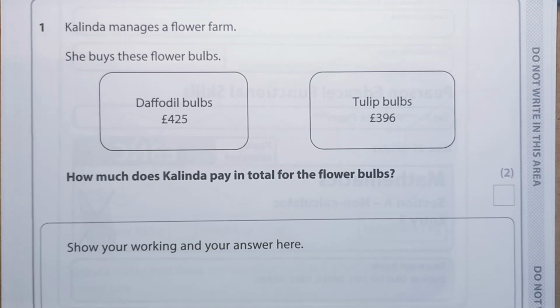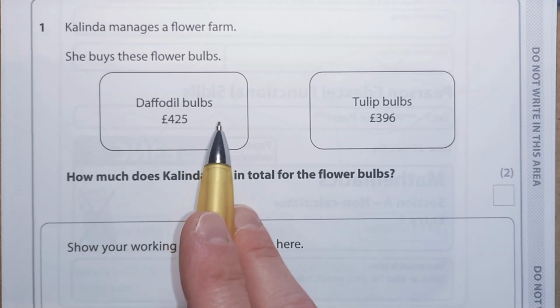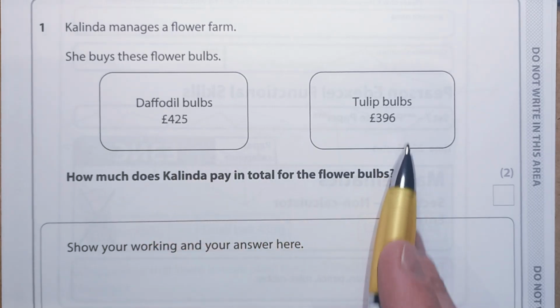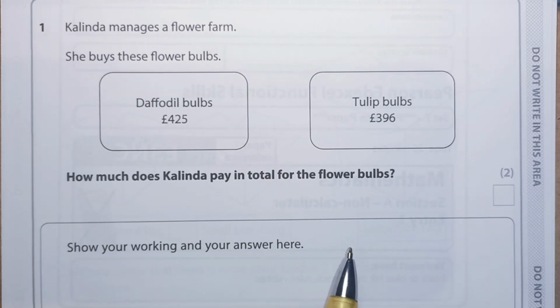Question 1. Kalinda manages a flower farm. She buys these flower bulbs. We've got daffodil bulbs, £425, tulip bulbs, £396. How much does Kalinda pay in total for the flower bulbs? Show your working and your answer here. And this is worth 2 marks, this question.